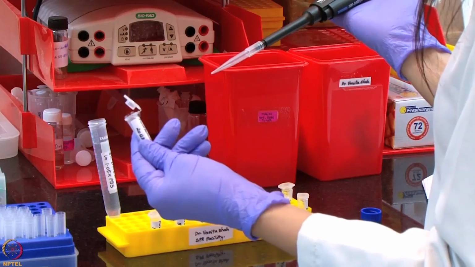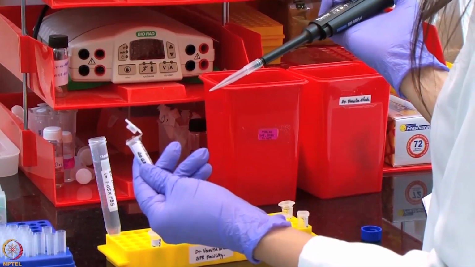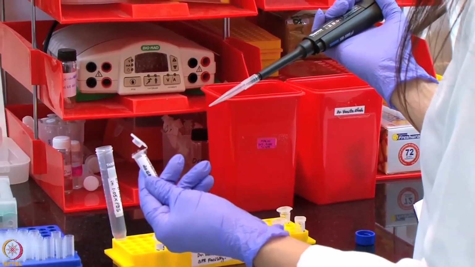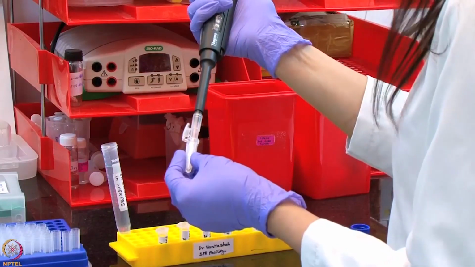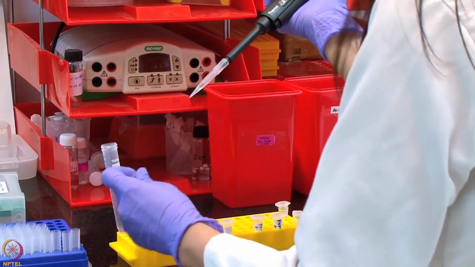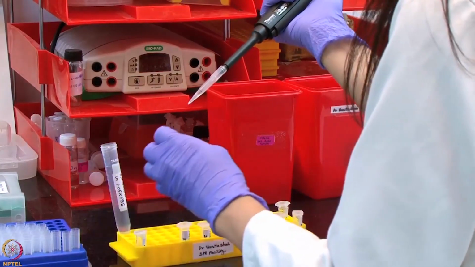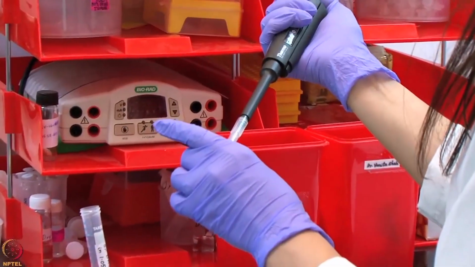We will prepare this concentration series in two-fold dilution using running buffer starting from 20 micromolar, which means we will mix 200 microliters of 20 micromolar furosemide with 200 microliters of running buffer to get the 10 micromolar concentration.